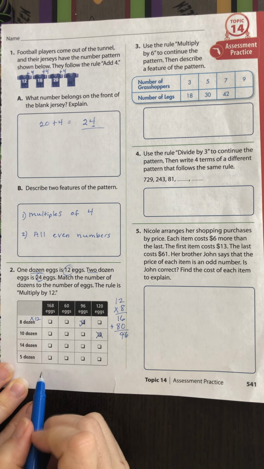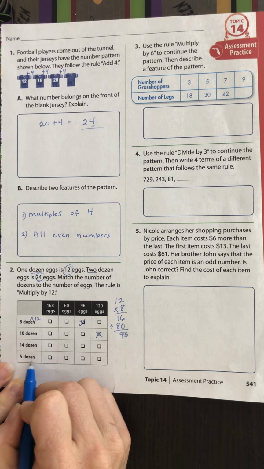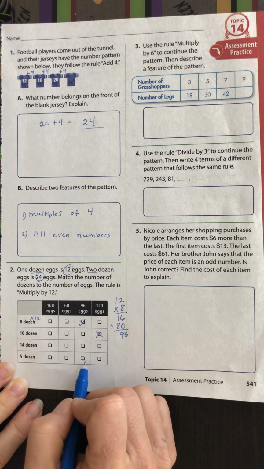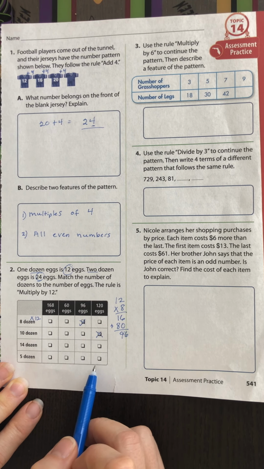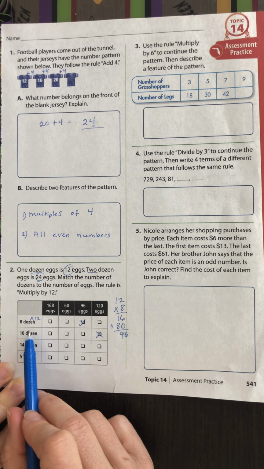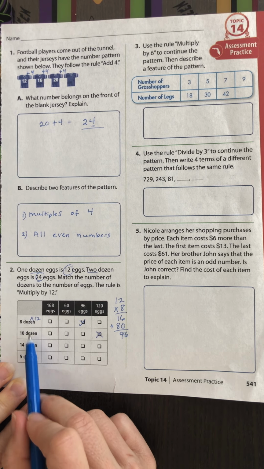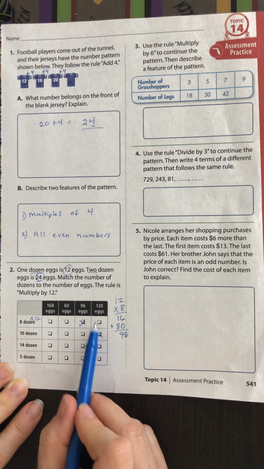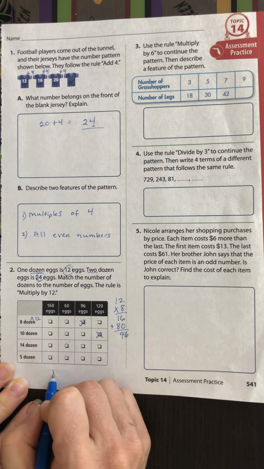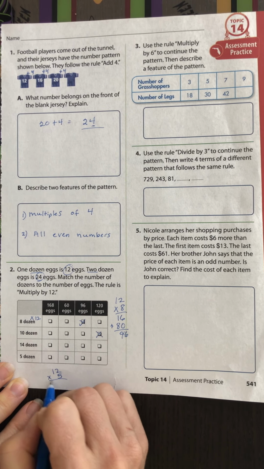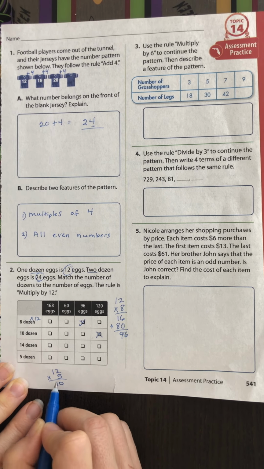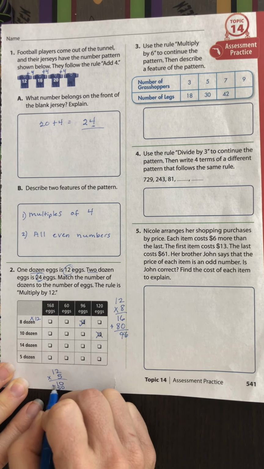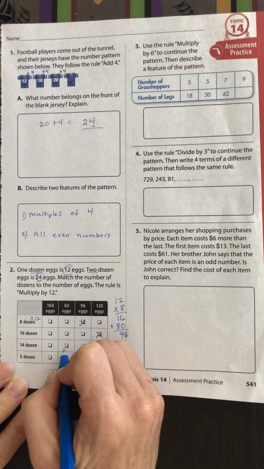What I can do is look at this, and I know that 5 dozen is going to be way less than 14 dozen. I have 2 left. We're only going to use each answer choice once, because everyone is multiplied by 12. You can't multiply by a different number and get the same answer. So each of these should be used once. 5 dozen, we can just go ahead and multiply that. 5 times 2 is 10. 5 times 10 is 50. When we add that up, we get 60.